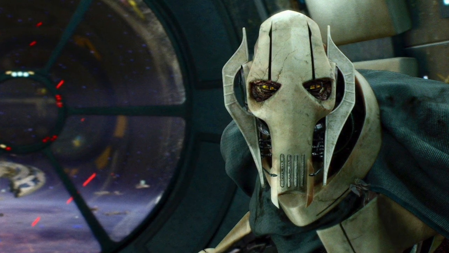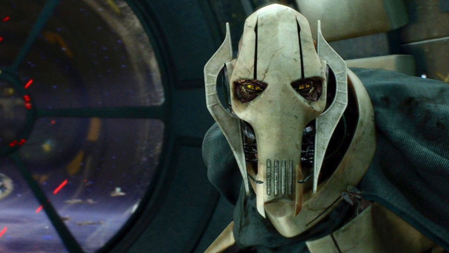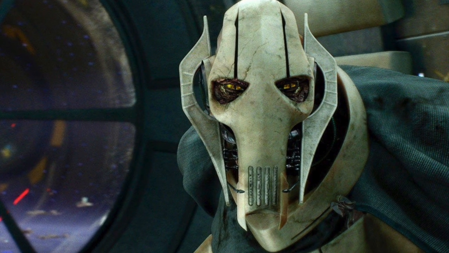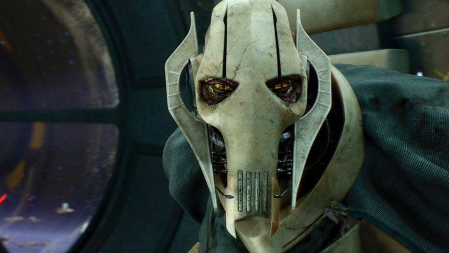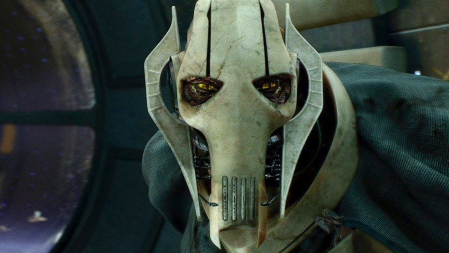Realistically, Grievous should have never gotten close to Coruscant, let alone come out of hyperspace right on top of the planet and catching the Coruscant home fleet off guard and with their shields down. So how was Grievous able to perform this seemingly impossible feat?